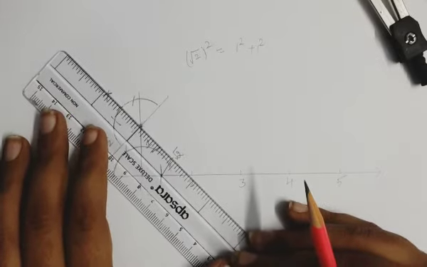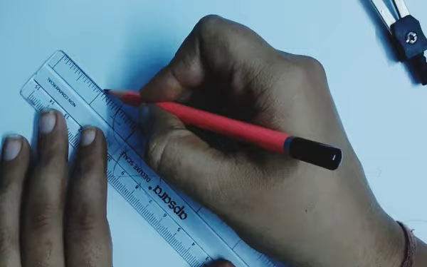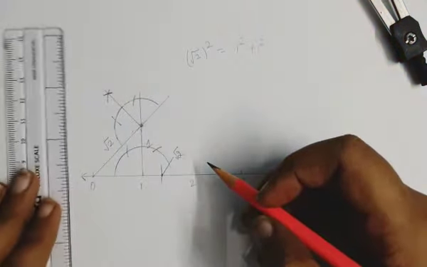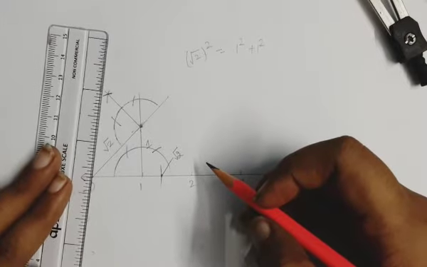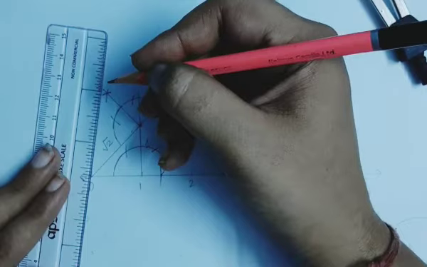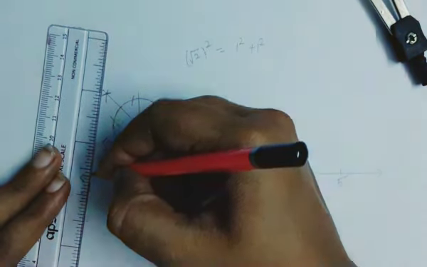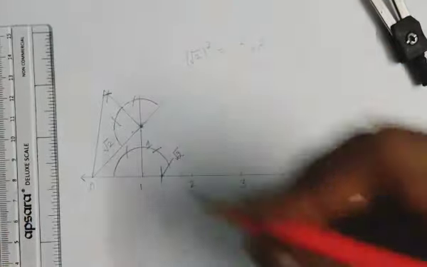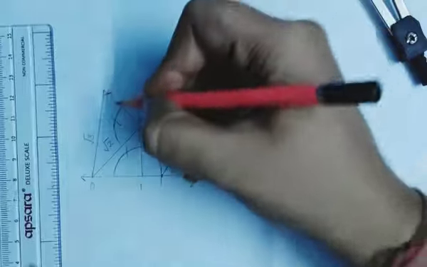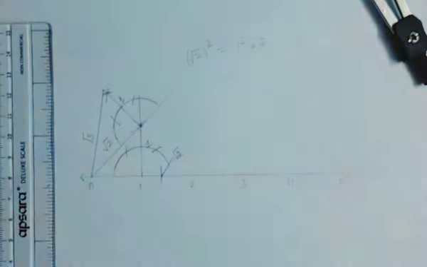Again, we need a perpendicular of 1 inch. Since we are working with inches here, I am going to draw a perpendicular of 1 inch from this point. Again, then we are going to join this point here with 0, like such. Now this hypotenuse here represents √3 with base as √2 and perpendicular as 1.